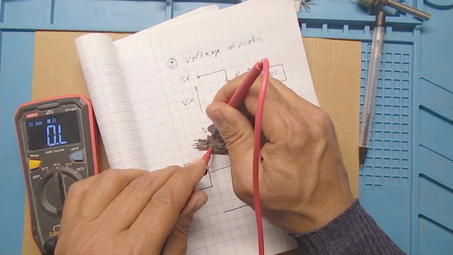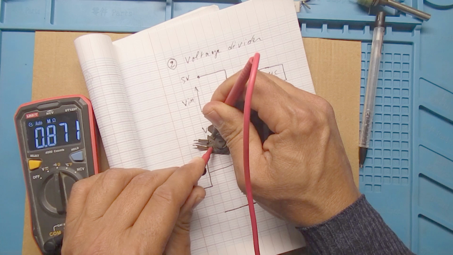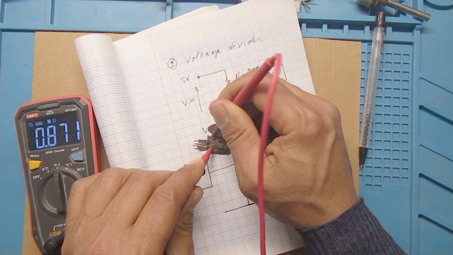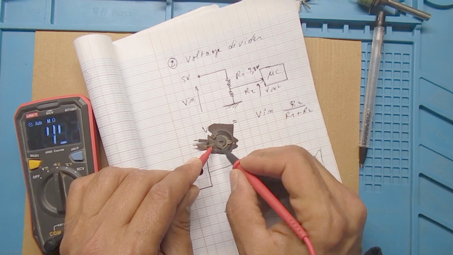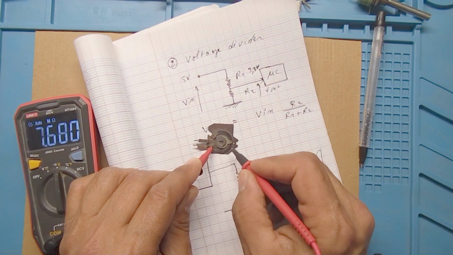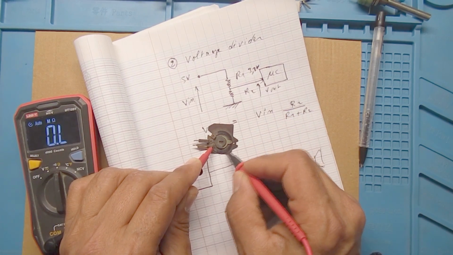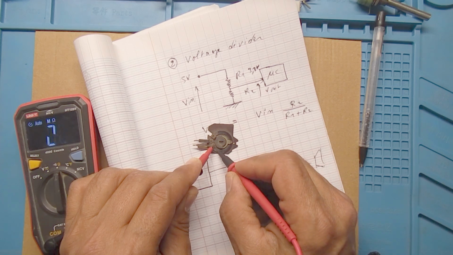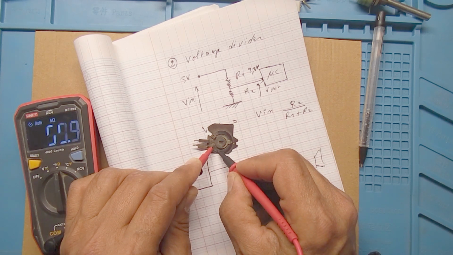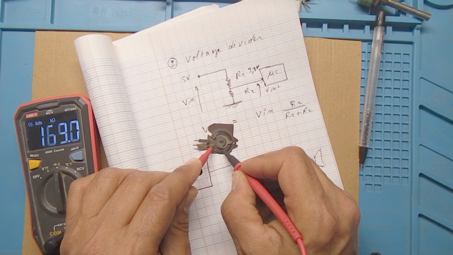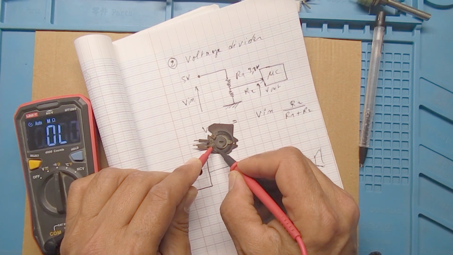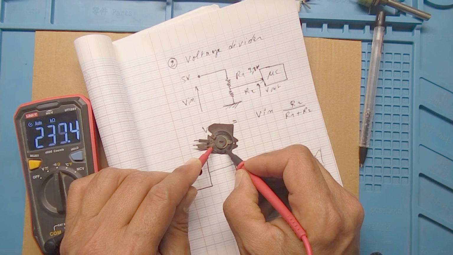When we switch to resistance, 870 kilo ohm. At the middle we have 470. So when the wafer moves, it adjusts the value of the resistor. When we wipe the carbon, we adjust the value of the voltage divider.